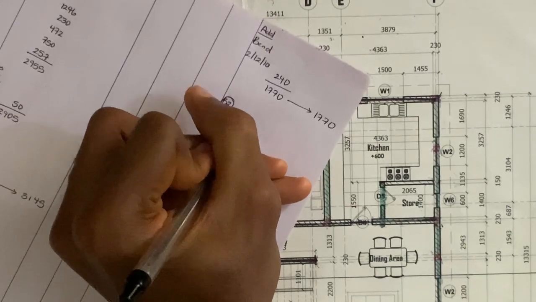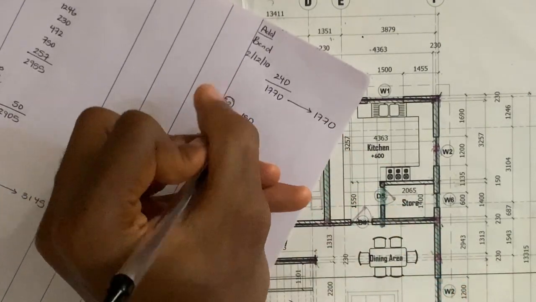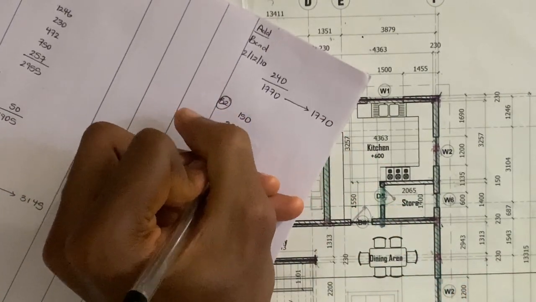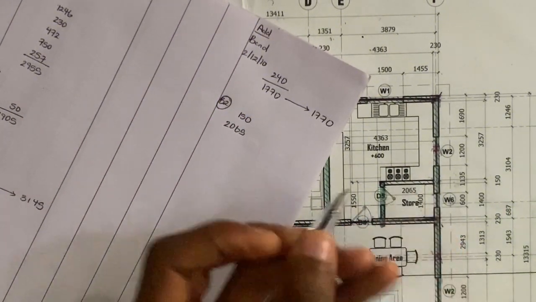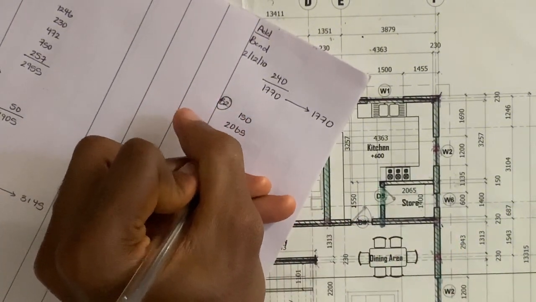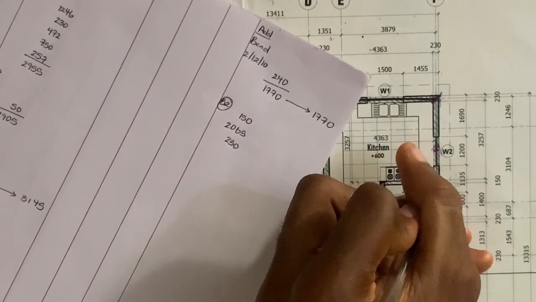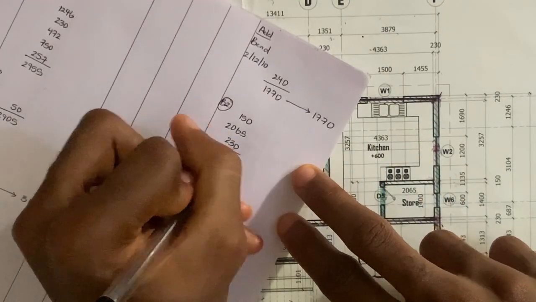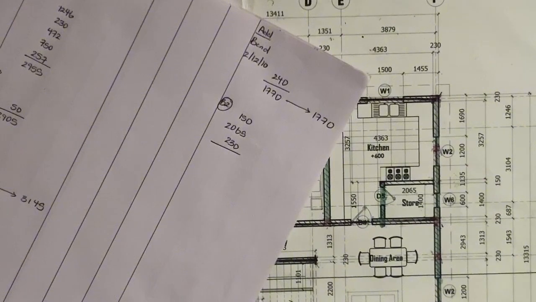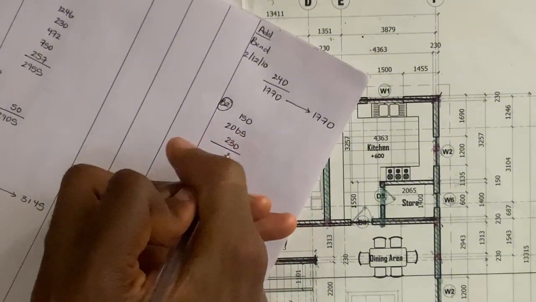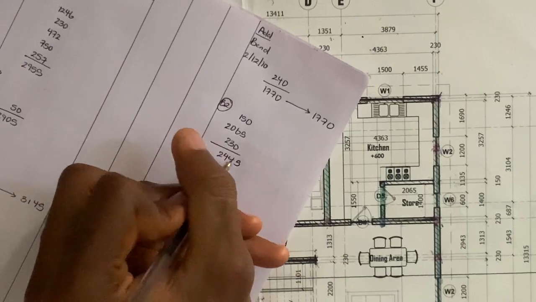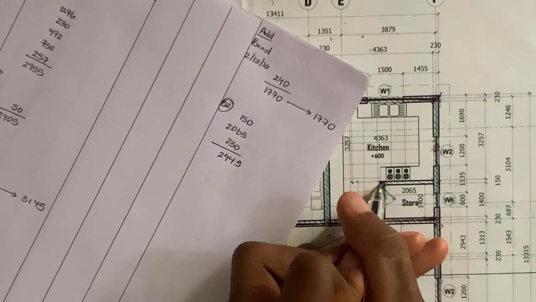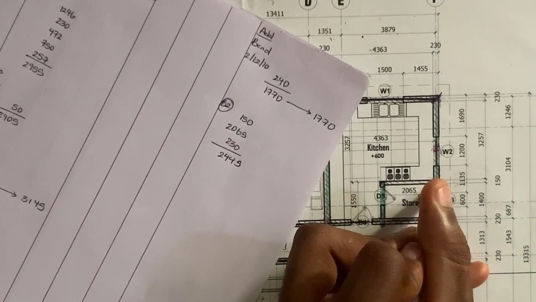So 150 mm, which is the thickness of this wall, plus 2,065, which is from the end to end dimension from here to here, then plus 230, which is the thickness of this wall. When you add everything together, we're going to be having a total of 2,445. So 2,445 is the length of this lintel from this edge down to this external side.